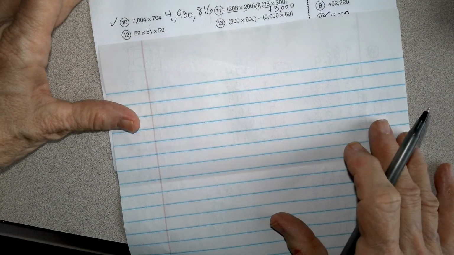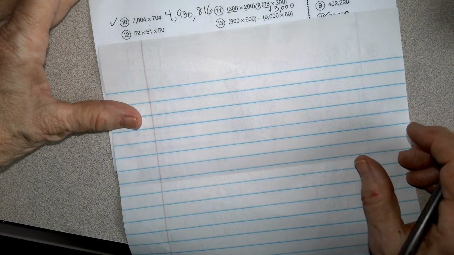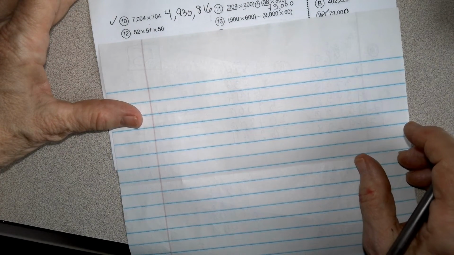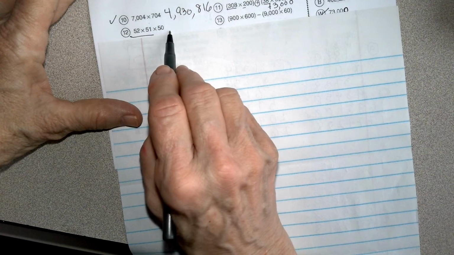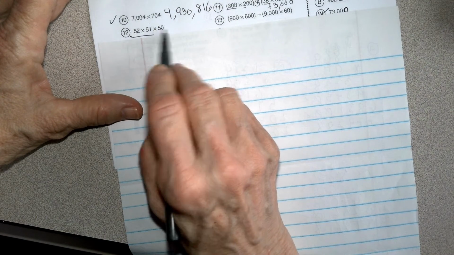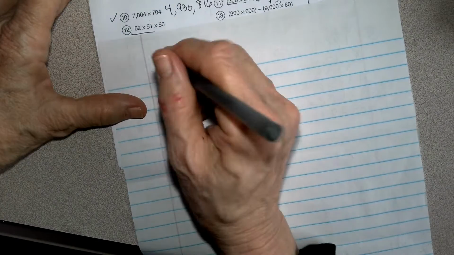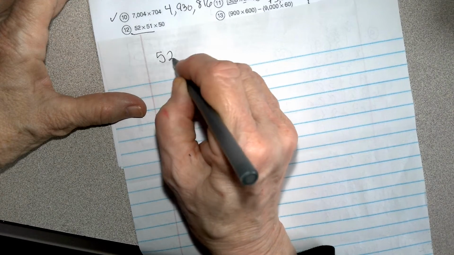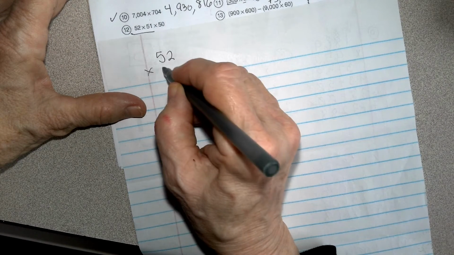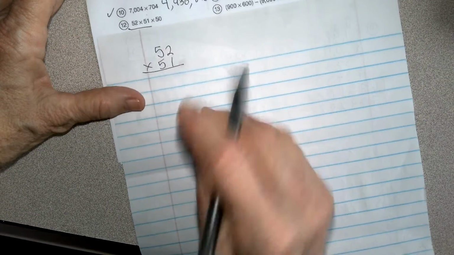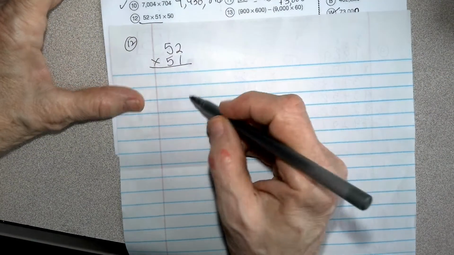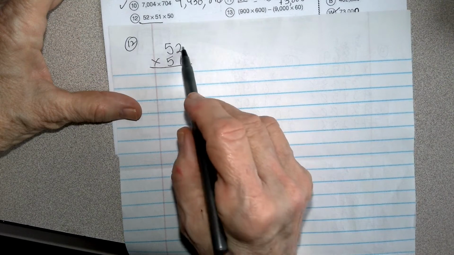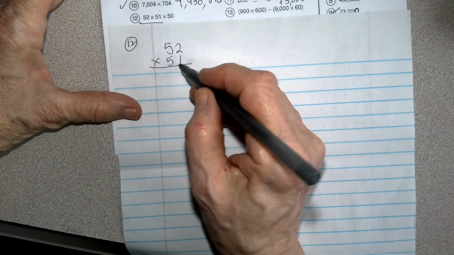50 and 50? Nope. 50 and 52? Nope. 52 and 51? The first 2, yeah. The ones with zeros you should save for last. So let's do the 52, and I would put 51 on bottom because 1 is easier to work with. This is number 12. So 1 times anything is that same number, so it's 52.